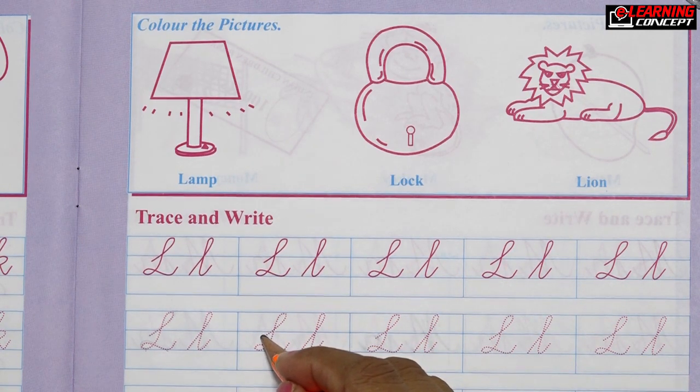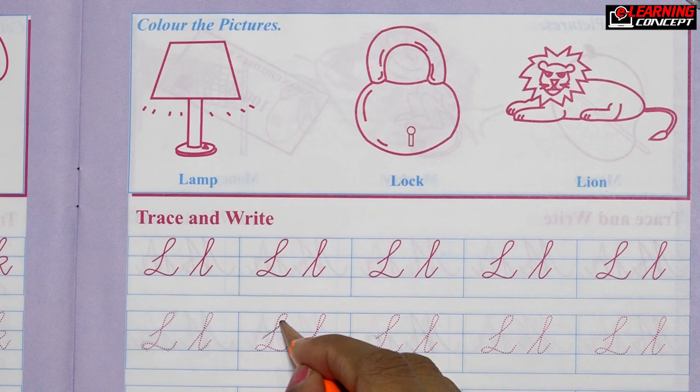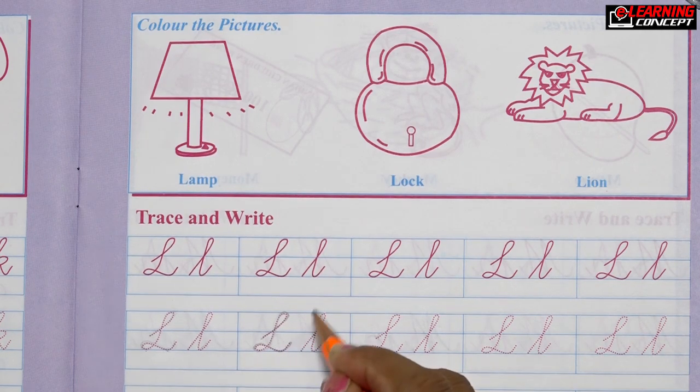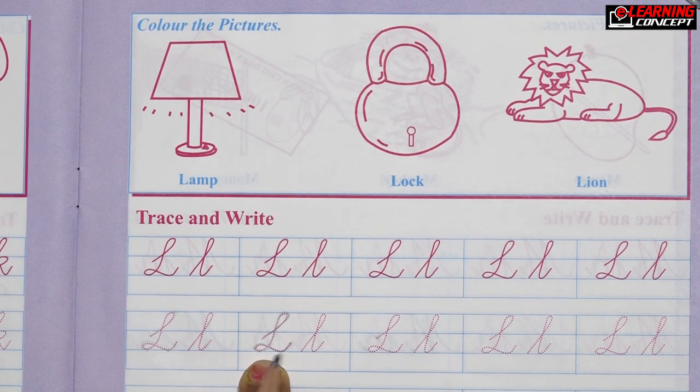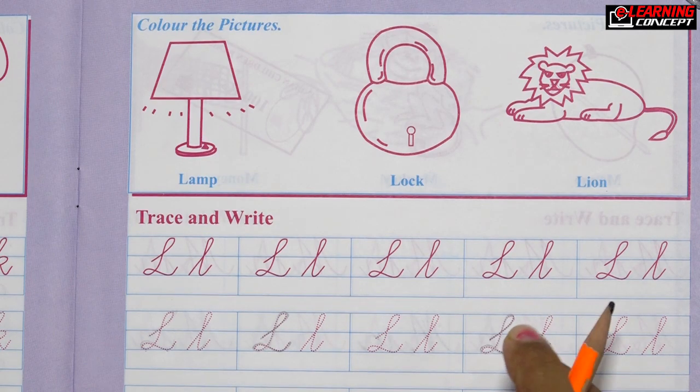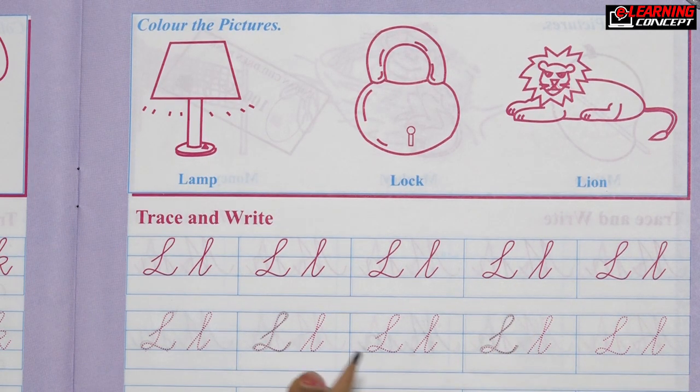Put your pencil second line and go up first line. Make slanting line and first line to go down, third line and third line to turn, make slipping line, curve. This is capital L. Put your pencil second line and go up first line, make slanting line and first line to turn, go down, third line and third line to turn, make slipping line, curve. This is capital L. Now small l.